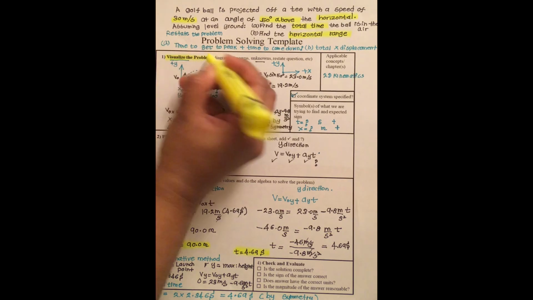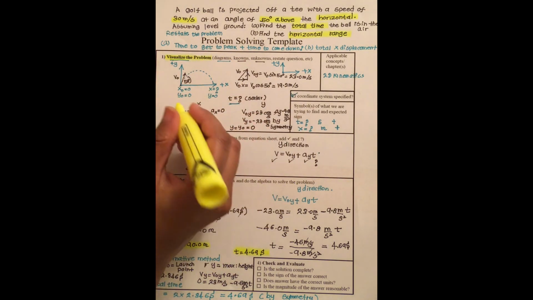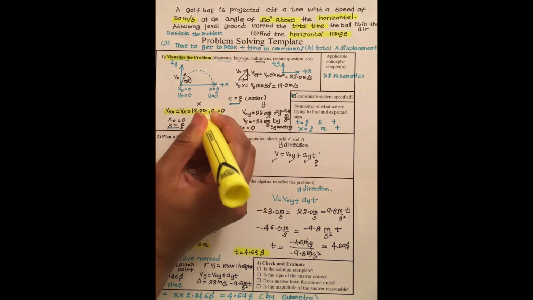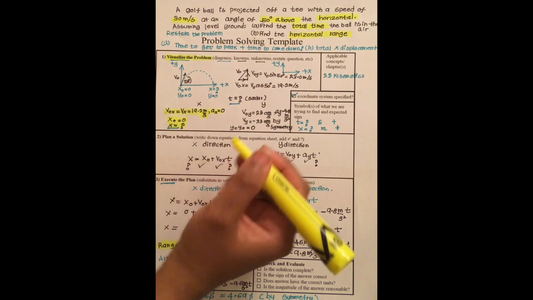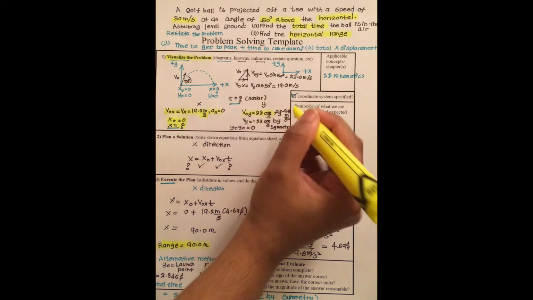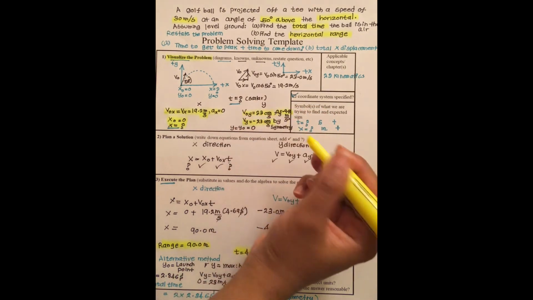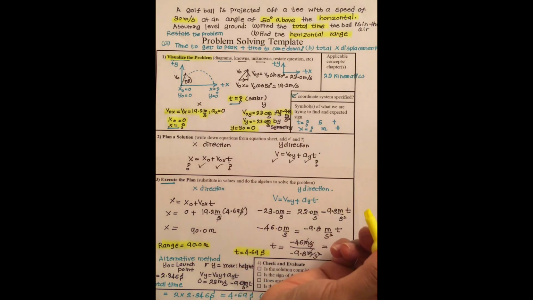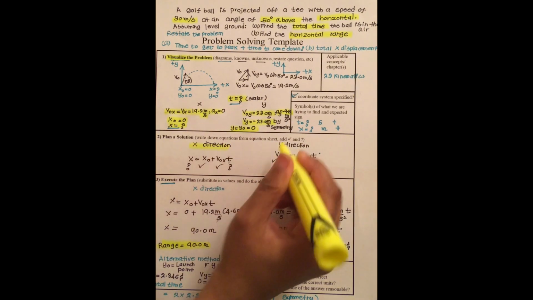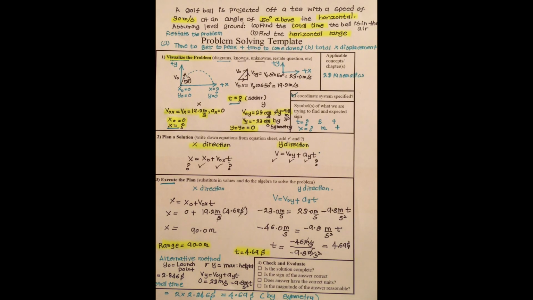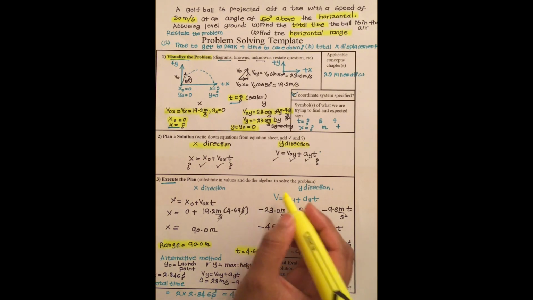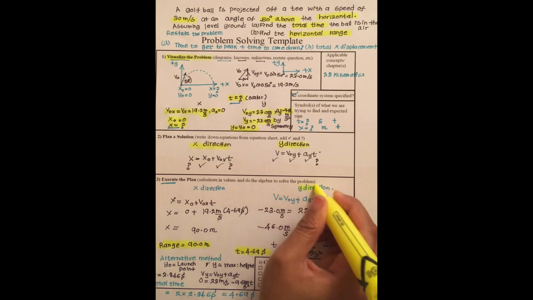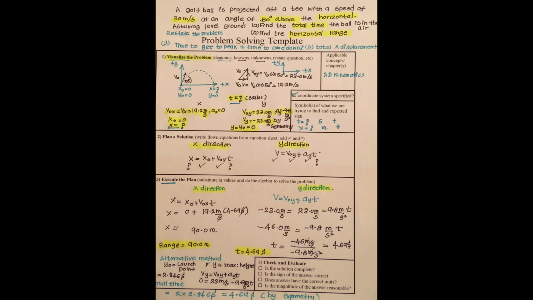Okay, now let's see the steps. We visualize the problem first, identify the knowns and unknowns in both directions. And then time is a scalar quantity common for both sides. And then we looked at the equations for x and y direction separately, and then we executed the plan for the x and y direction separately, solve for the time, use that time to do the calculation in x direction.